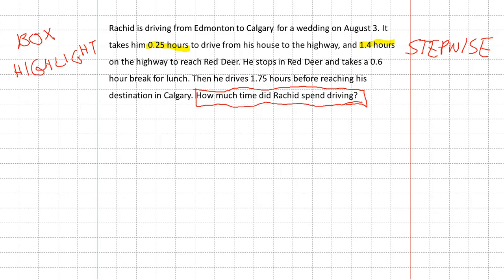But we're going to stop here and think about this 0.6 because it's an hour break for lunch. If we remember from our target, it's only the time that he has spent driving. So we're going to skip the 0.6 hours. That's an extraneous piece of information. Then we're going to look at this 1.75 hours. I've skimmed and scanned back. I've found all my facts.